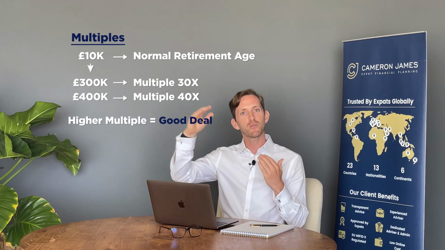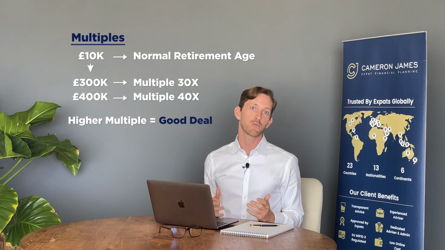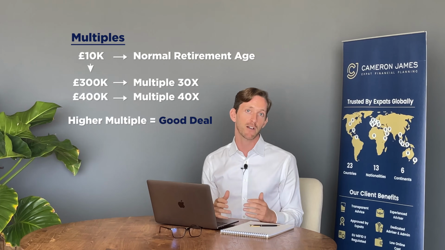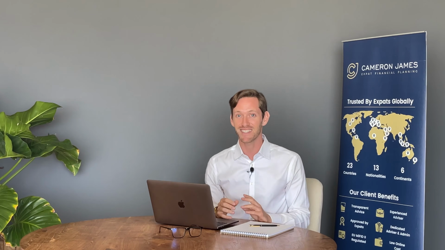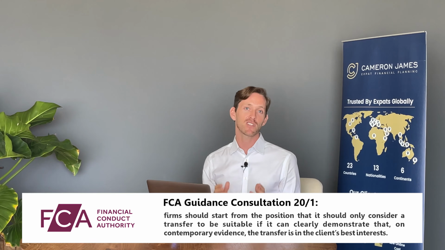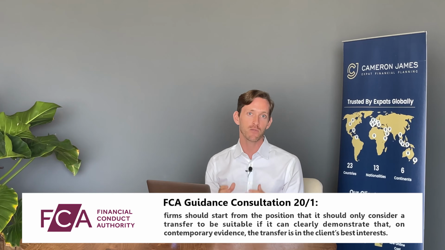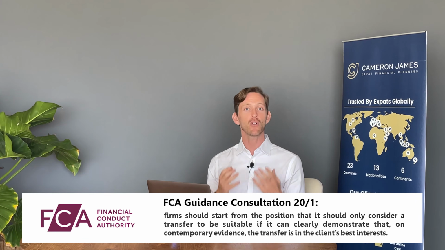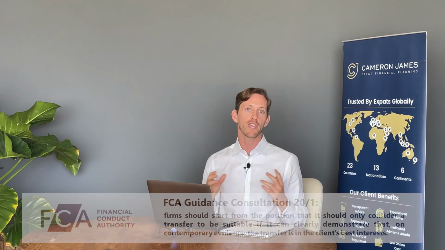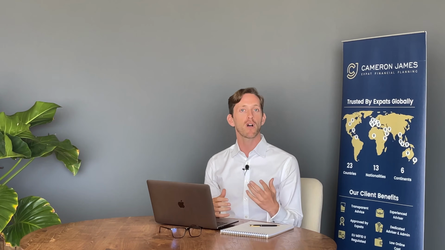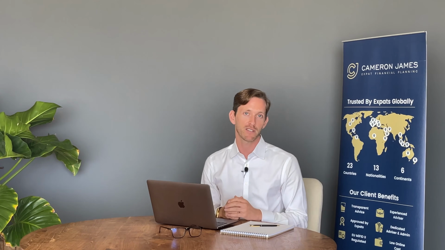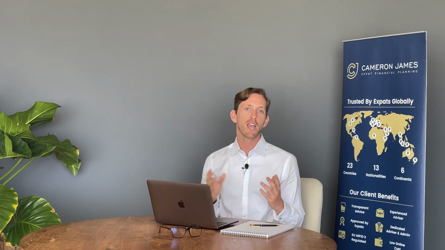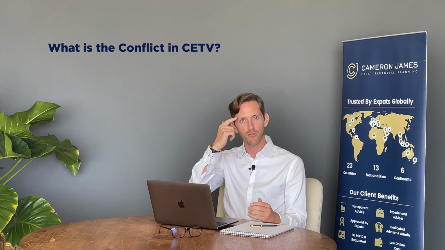The higher this multiple goes up, the greater chance it would be that your cash equivalent transfer value is a good deal for you. Now, it's very important for me to stipulate, and the FCA are very sharp on this, we have to be clear that we have to start off from a situation that a final salary pension transfer is not in your best interests. We have to build any rationale as to why obtaining your CETV and taking it now would be a better solution for you.